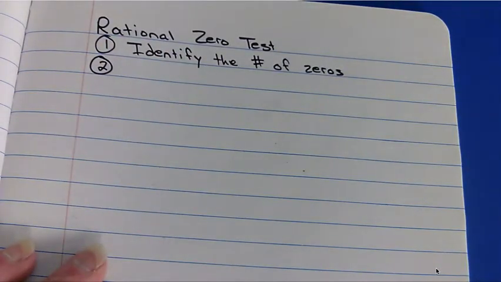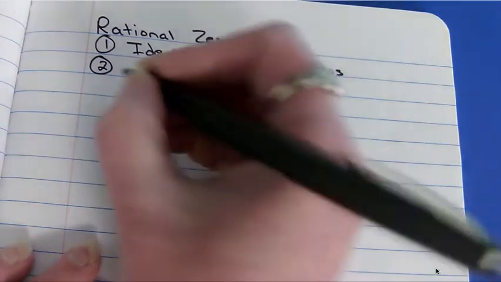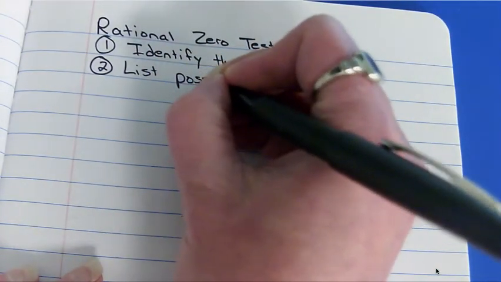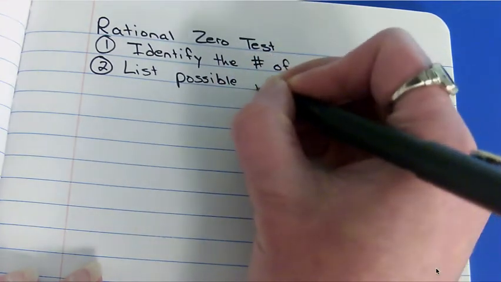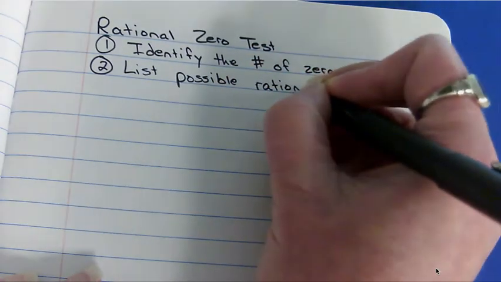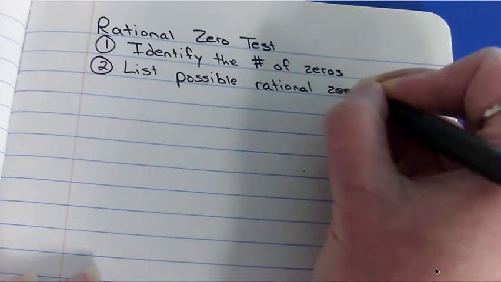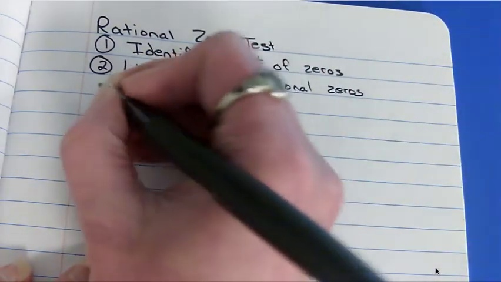Two. Step 2. List possible rational zeros, which we just practiced.